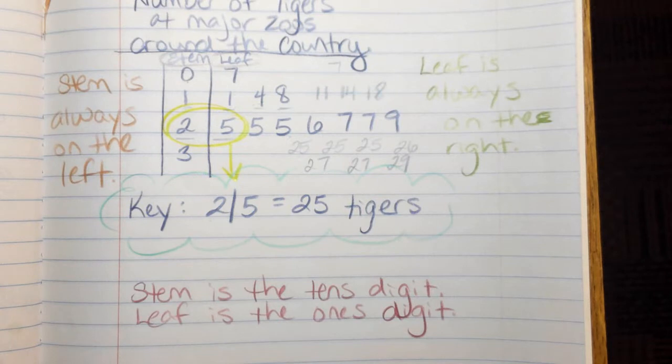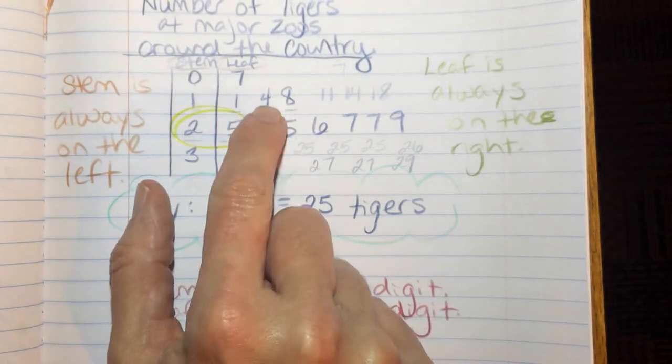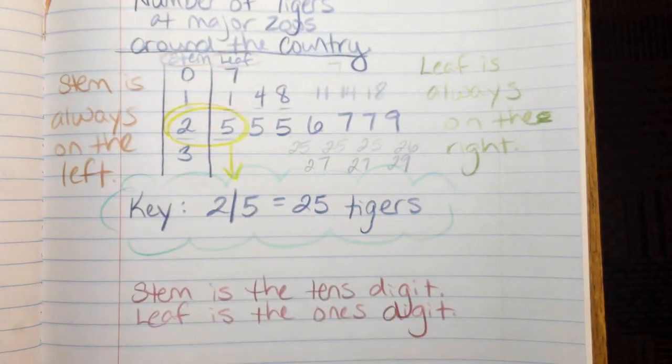So I could ask you some questions. How many zoos have 25 tigers? 3. What's the least amount of tigers that any zoo has? 7. What's the greatest amount of tigers that a zoo has? 29. How many zoos have less than 20 tigers? Well, less than 20 means it has to be not with a 2 in the tens place. So there's 1, 2, 3, 4 numbers over here. So 4 zoos have less than 20 tigers.